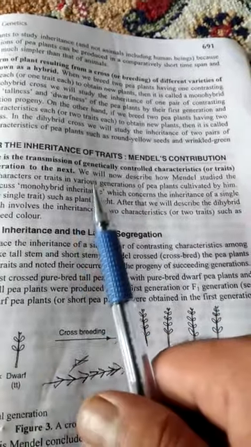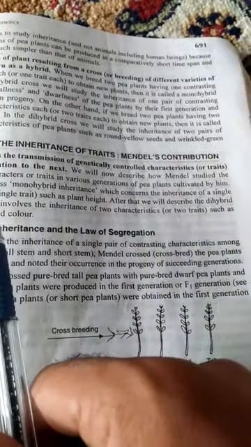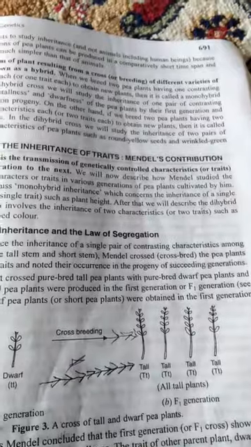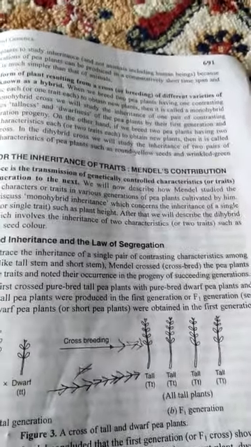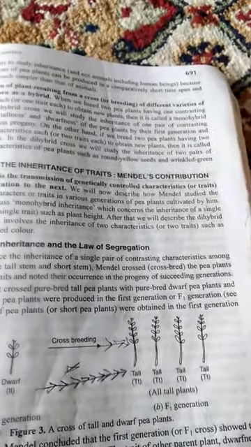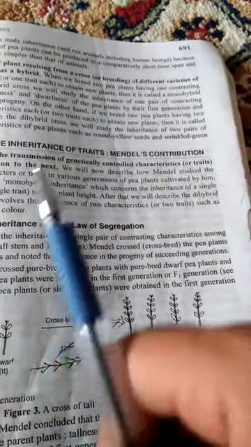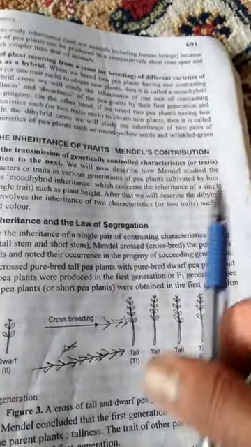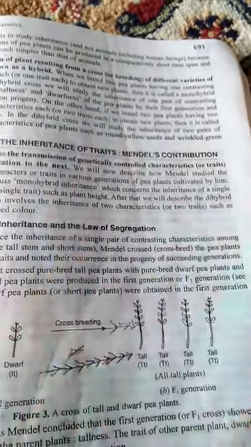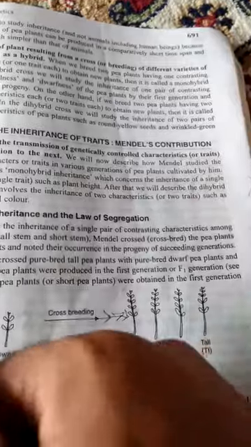First of all, we will discuss monohybrid inheritance. Monohybrid, mono means single. It is concerned with the inheritance of a single characteristic. Monohybrid inheritance means transmission of a single characteristic or trait from one generation to the next generation, such as plant height. Dihybrid inheritance involves the inheritance of two characteristics, such as seed shape or seed color.